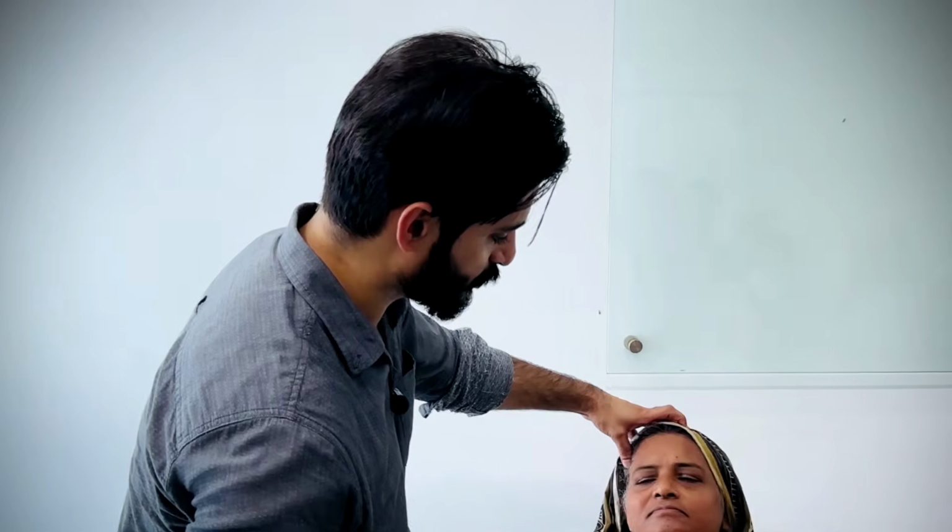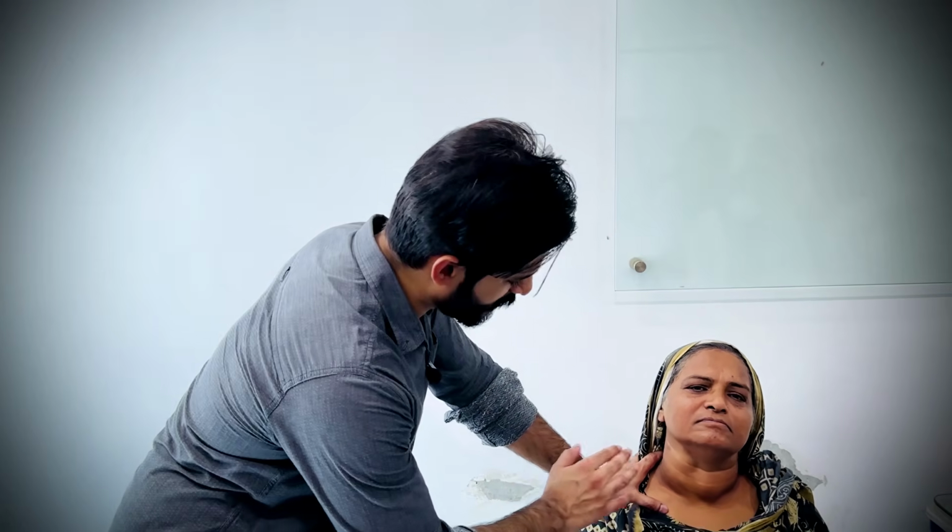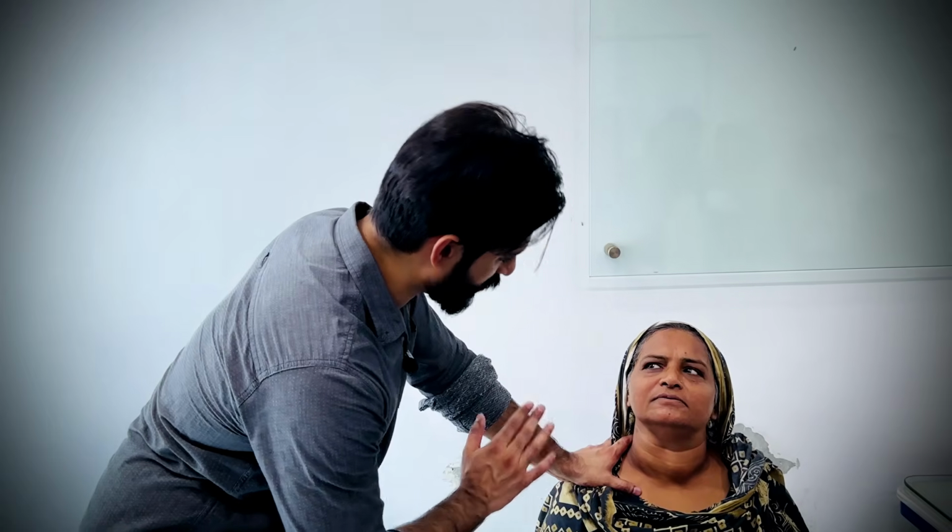Okay. So after that, I will do the palpation. You will ask the patient whether there is pain in this swelling upon touch, and ask her that do let me know if there is pain during the palpation.